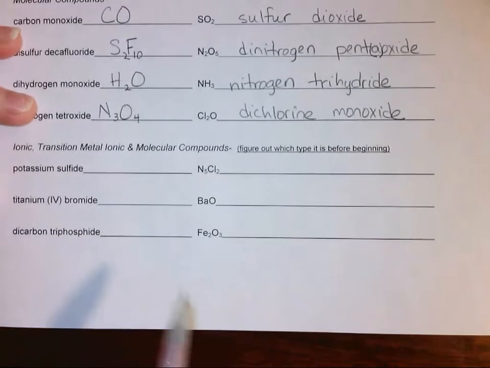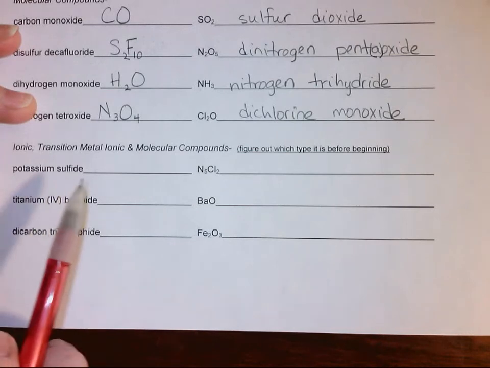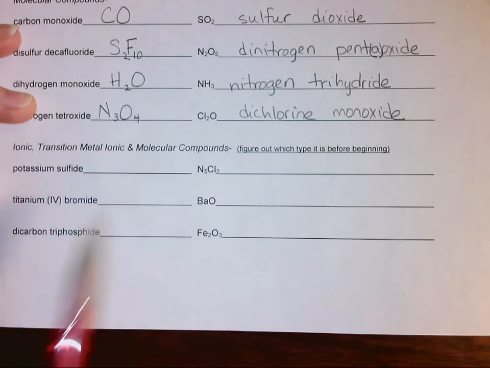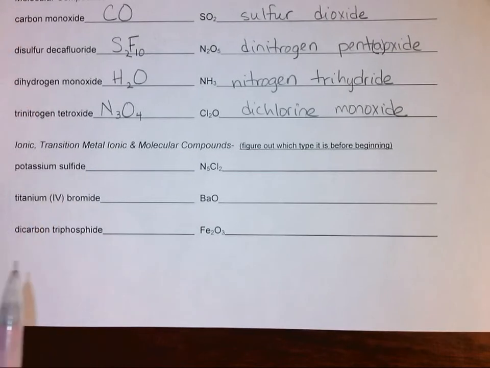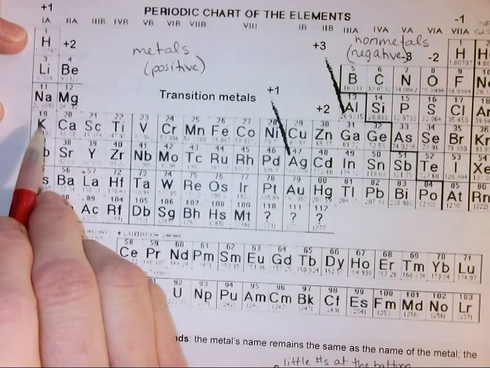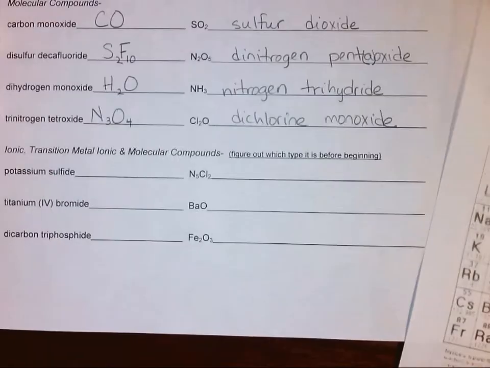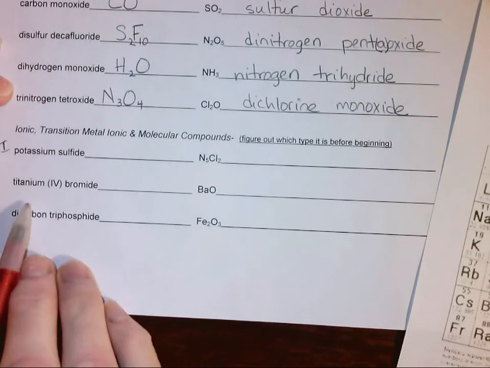The last example we have on this page includes both ionic and molecular compounds, and you have to figure out, are they ionic or molecular before you start. Potassium sulfide. What kind of compound is that? That will be an ionic compound. You ask why. How did I know that? We're going to go back to our periodic table and look. Where is potassium on the periodic table? It's on the left side. That means it's a metal. That's how I know. So I'm going to label this one ionic. I'm going to come back and name it later.